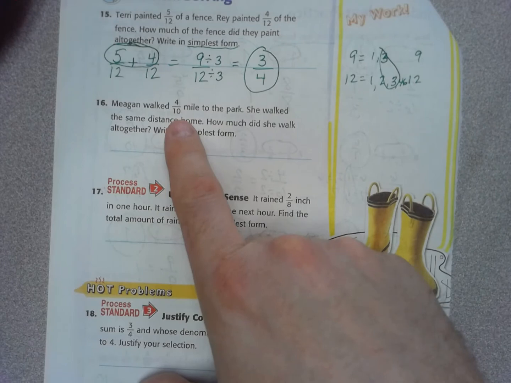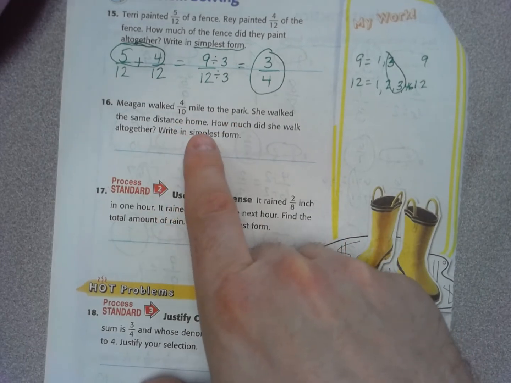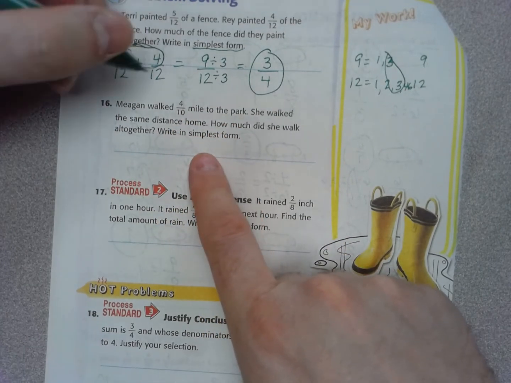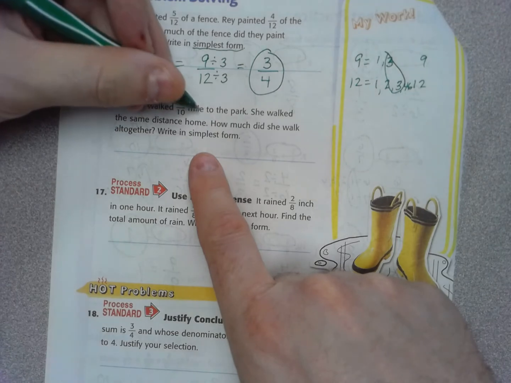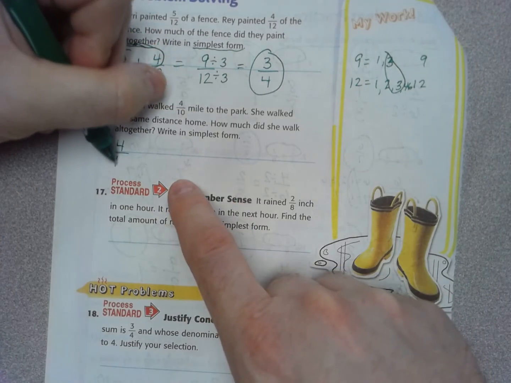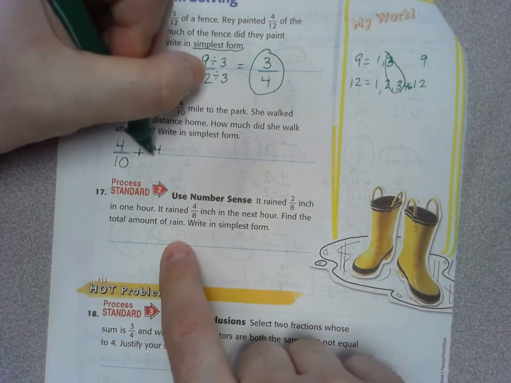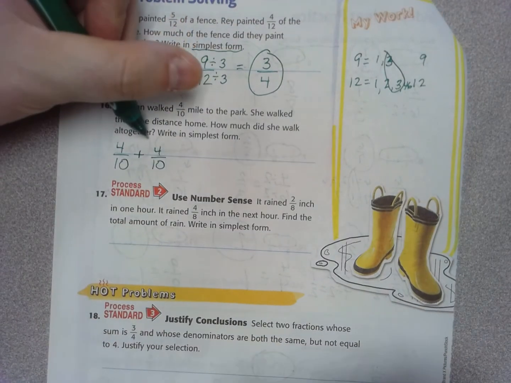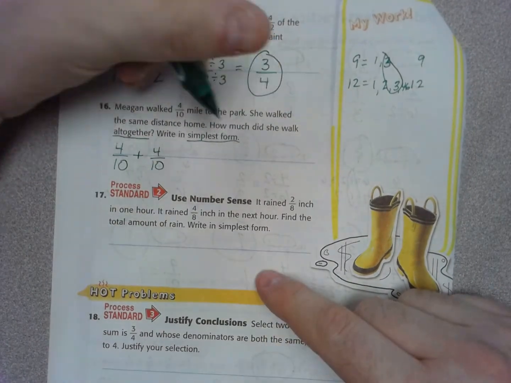Megan walked 4/10 of a mile to the park. She walked the same distance home. How much did she walk altogether? So she walked 4/10 there and back. So you're just adding 4/10 together twice, right? And we need to simplify all together. Remember, we're doing all adding here, and we need to write in simplest form.